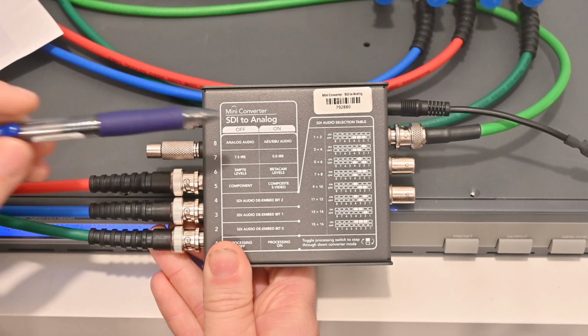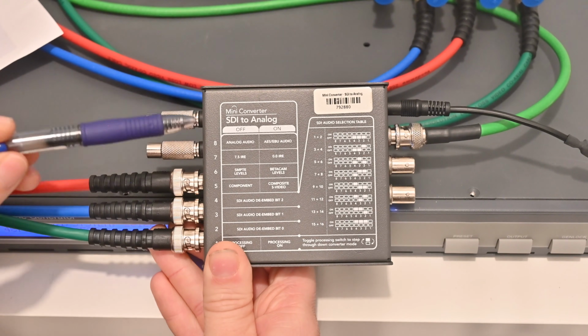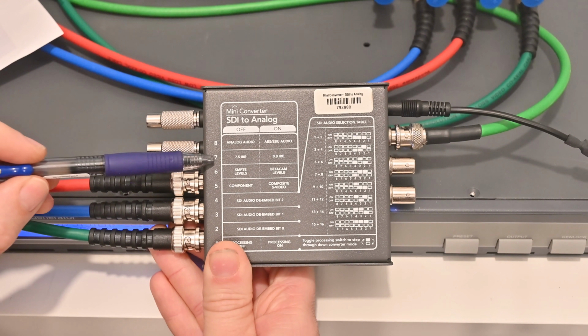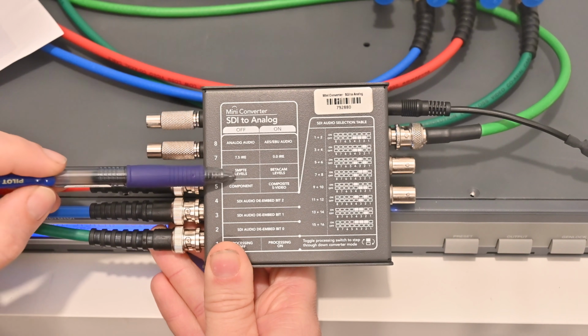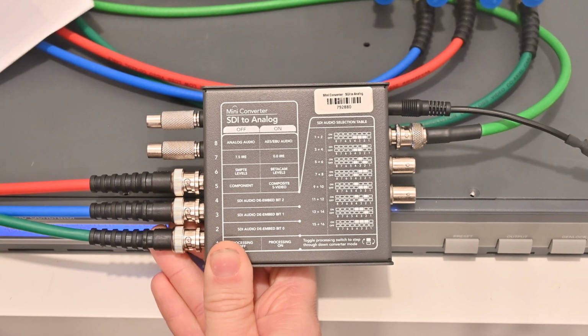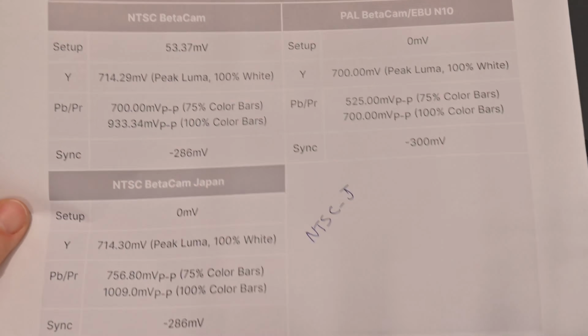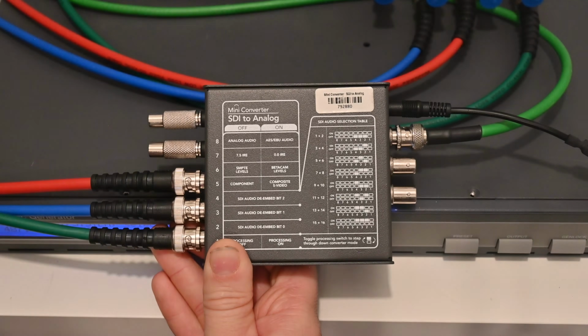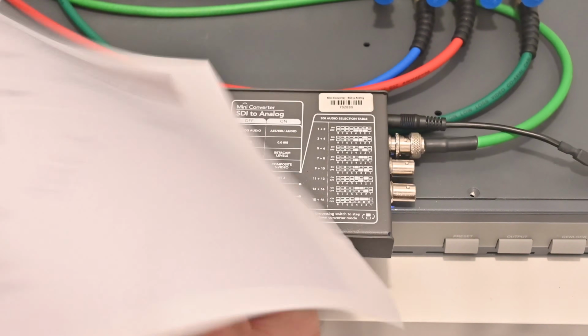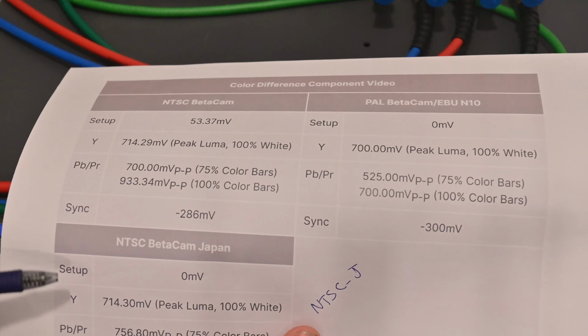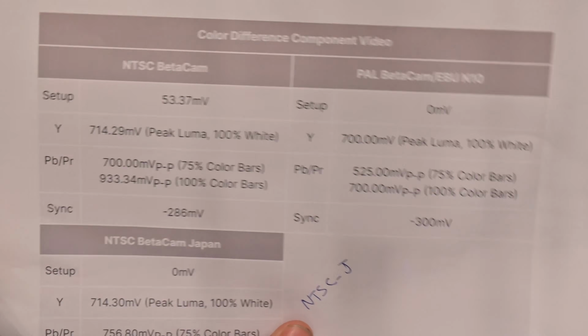On the back we have a legend describing the various dip switches. In particular we're interested in switches 7 and 6. Now 6 is going to be the SMPTE versus Betacam, and that's of course this thing we were talking about earlier here. And the 7 is going to be this, back once again on this piece of paper, this offset here, the setup 53.3 or 0.